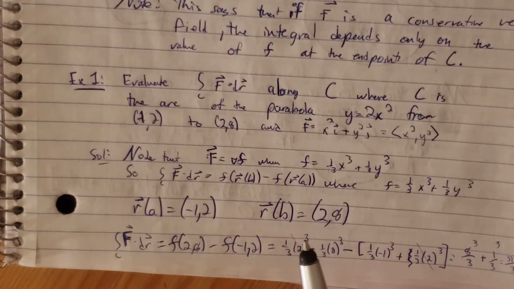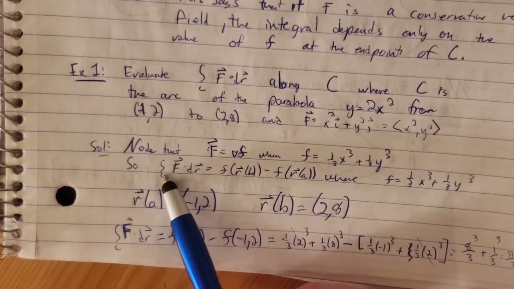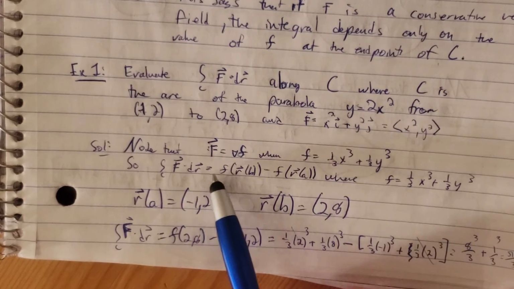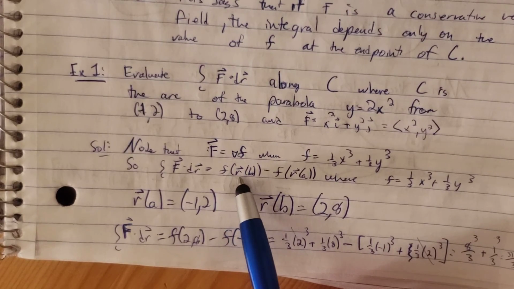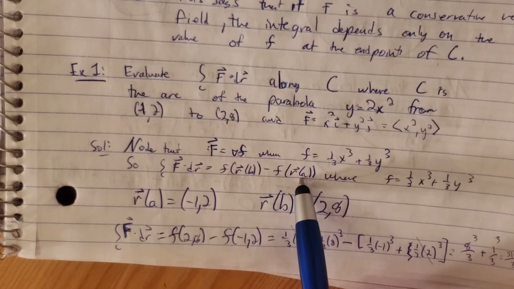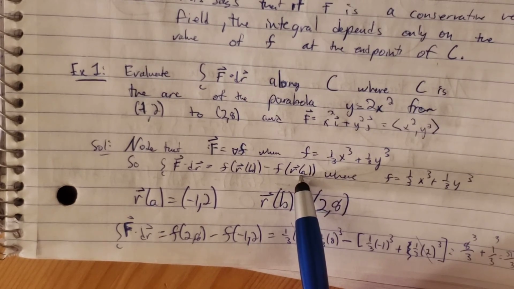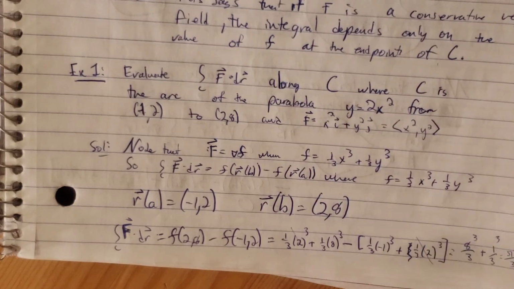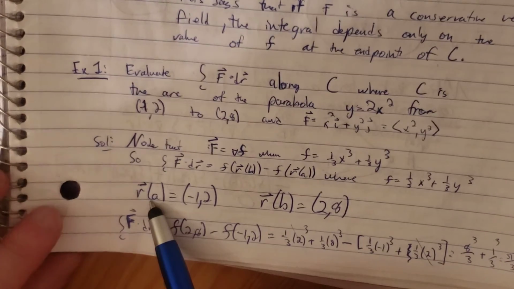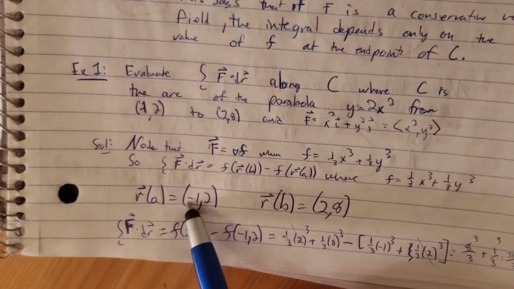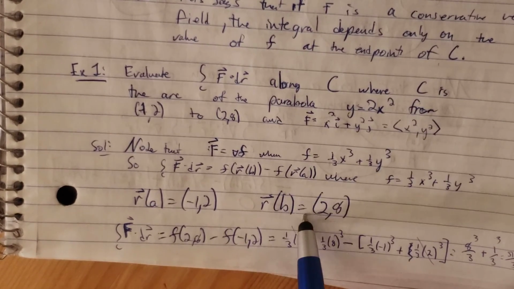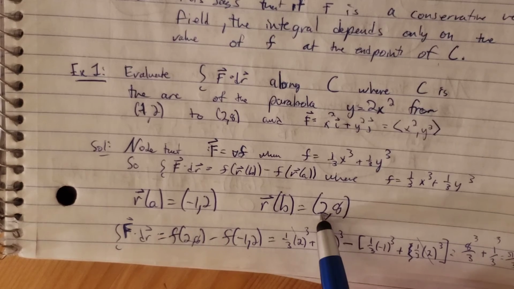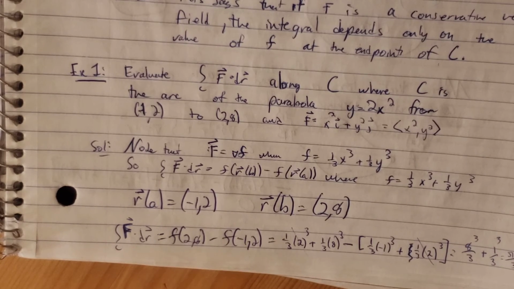So, this vector field really is the gradient of this scalar function f. So, by our fundamental theorem for line integrals, the integral over the curve C of F dot dr is just f evaluated at r of b minus f evaluated at r of a, where f is this function here. Well, r of a is our initial point on this curve, which was (-1, 2). r of b was the end point, which was (2, 8). So we evaluate f at (2, 8) and subtract off evaluating f at (-1, 2). And we just do that calculation.